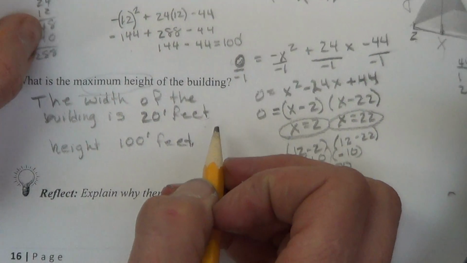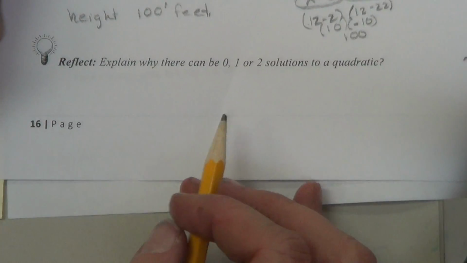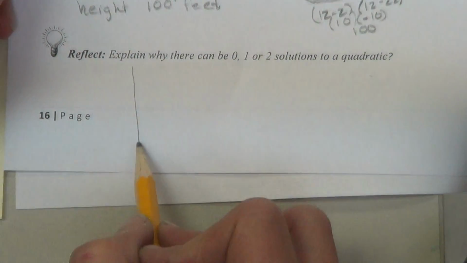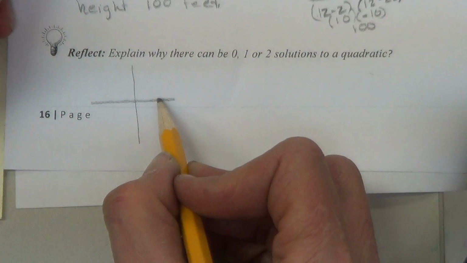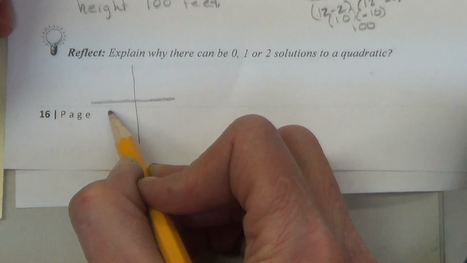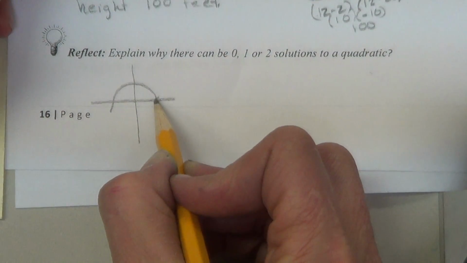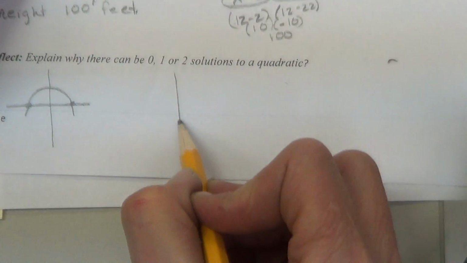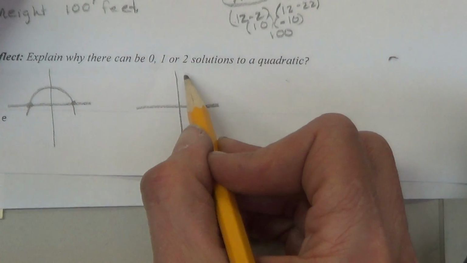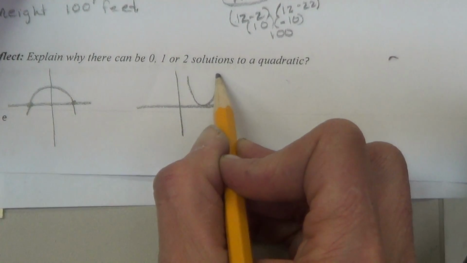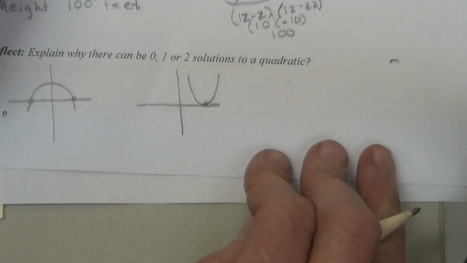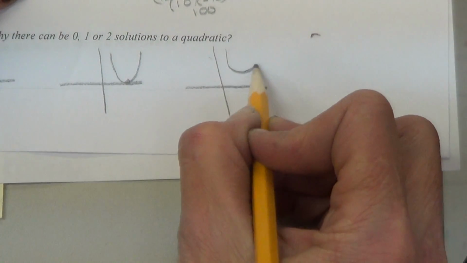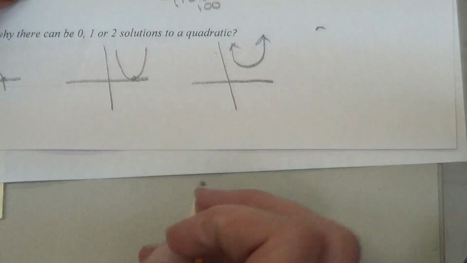Seems rather odd. Down at the bottom, explain why there can only be 0, 1, or 2 solutions in a quadratic. Remember, your solutions are your x-intercepts. So we have the option of a parabola intersecting twice on the x-axis. We have the option of a parabola intersecting once on the x-axis. And we have a parabola not intercepting the x-axis. So that's why.